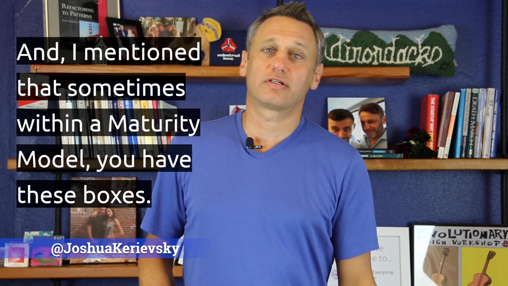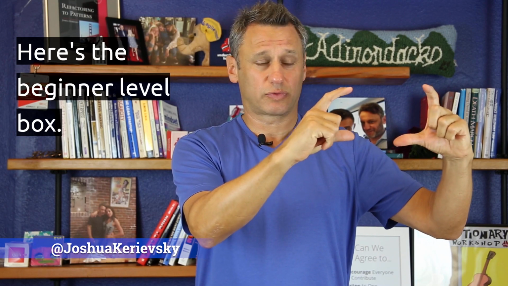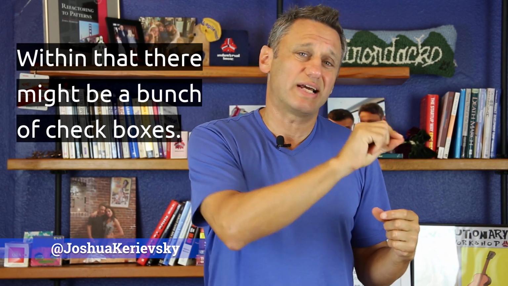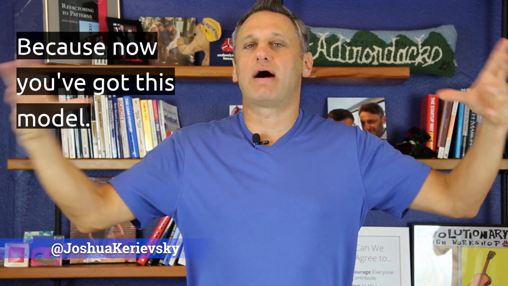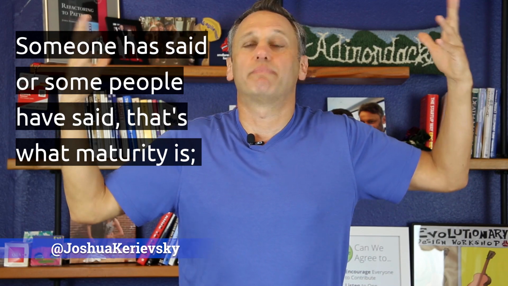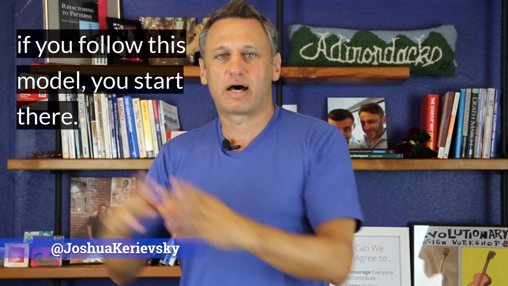And I mentioned that sometimes within a maturity model, you have these boxes. Here's the beginner level box, or the level 1, whatever you want to call it. Within that, there might be a bunch of check boxes. This is a wholly different thing. Because now you've got this model. Someone has said, or some people have said, that's what maturity is. If you follow this model, you start there.